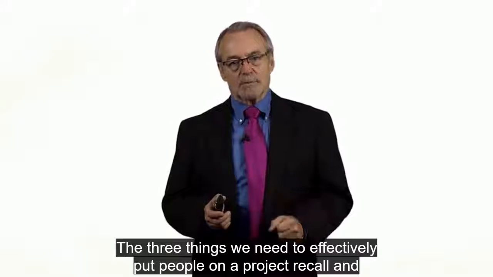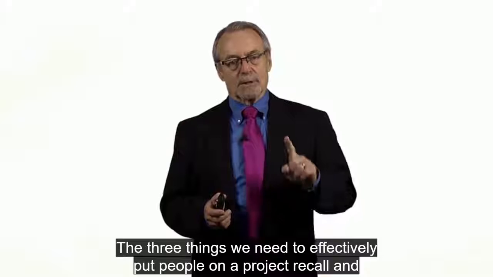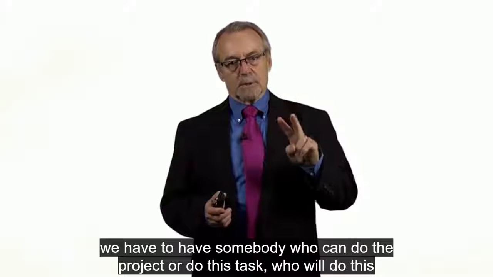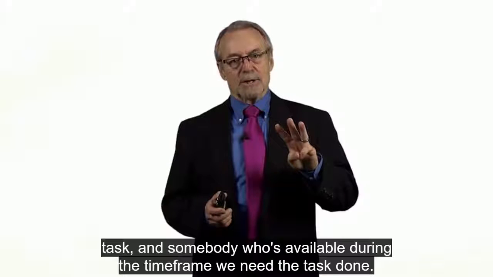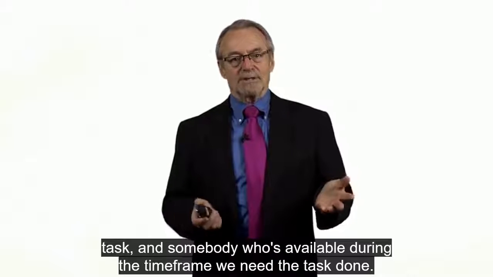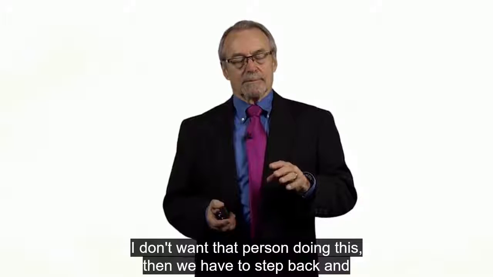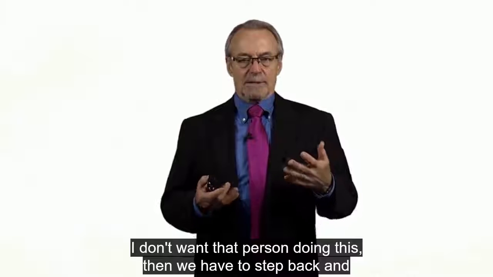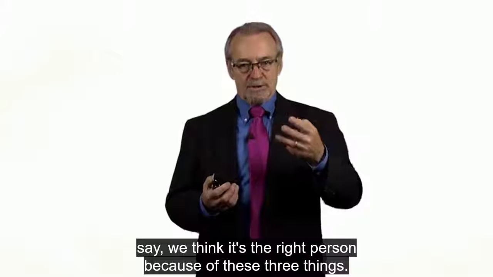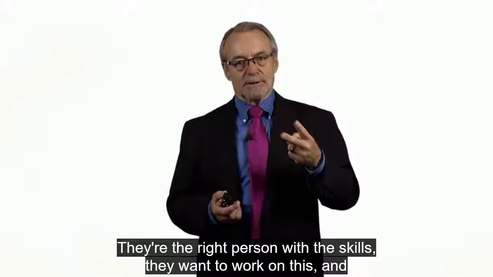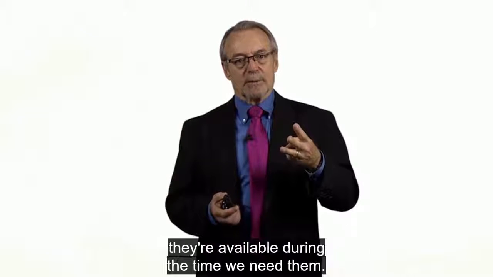The three things we need to effectively put people on the project, recall, we have to have somebody who can do the project or do this task, who will do this task, and somebody who's available during the time frame we need the task done. So if somebody says, I don't like that person there, I don't want that person doing this, then we have to step back and say, we think it's the right person because of these three things.